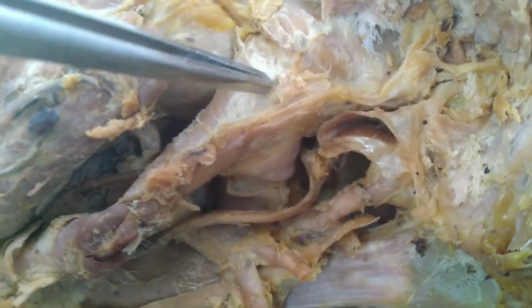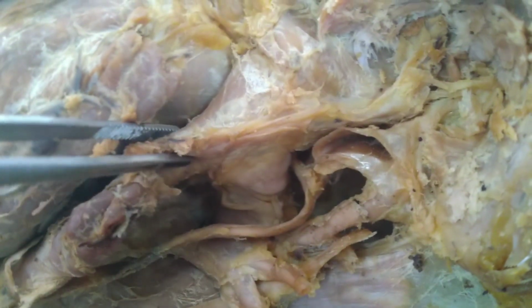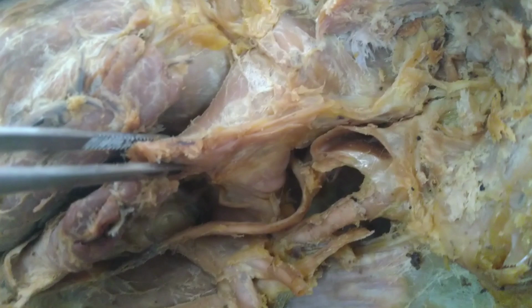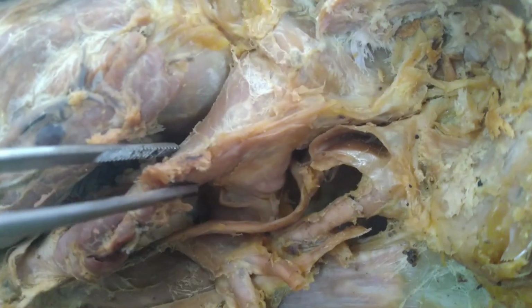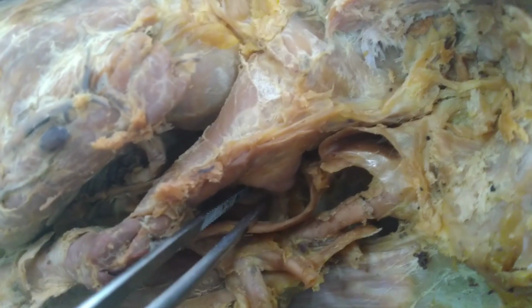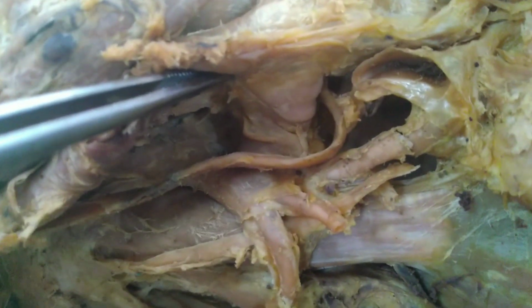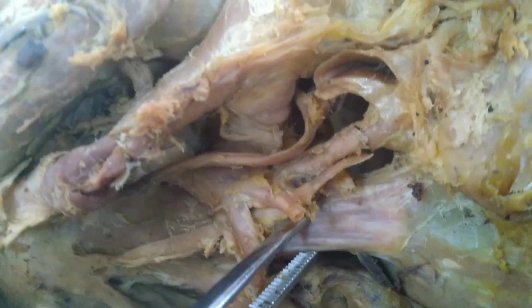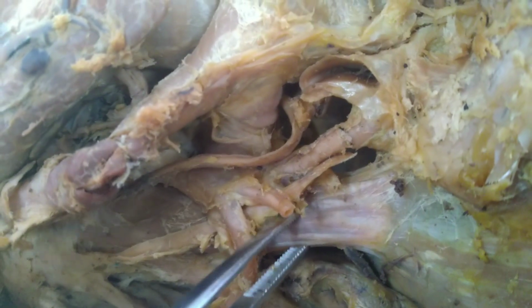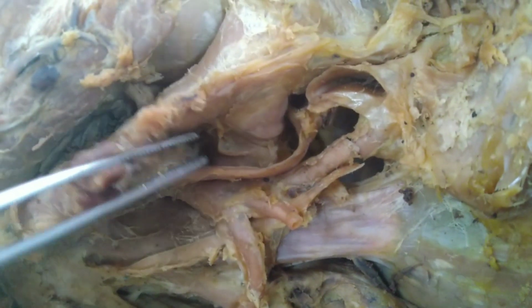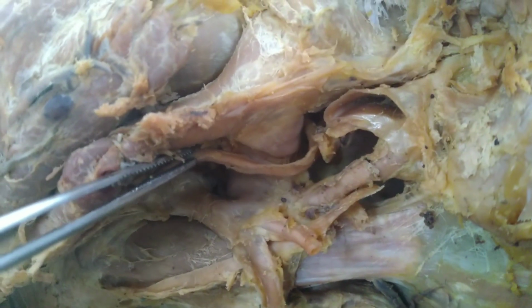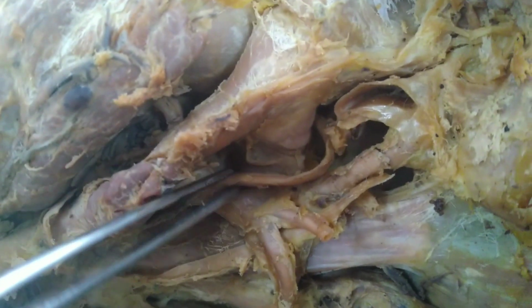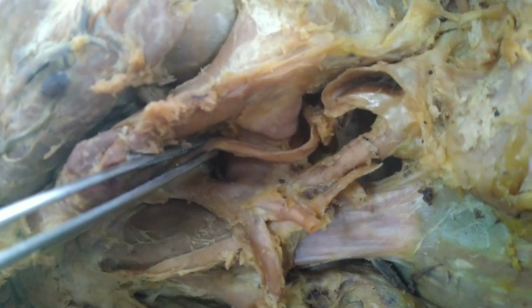So this is the brachiocephalic trunk, and the branches of the brachiocephalic trunk will include the right common carotid artery, and we have here the right subclavian artery. The right subclavian artery will actually pass behind the anterior scalene muscle. So this large nerve right here, again, the internal jugular vein is already taken out. So this large nerve right here is the right vagus nerve.